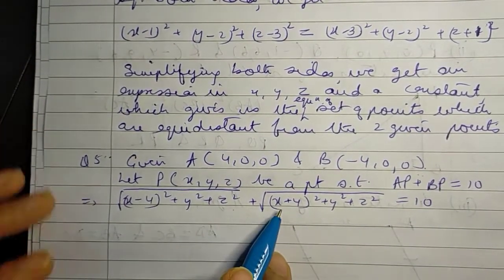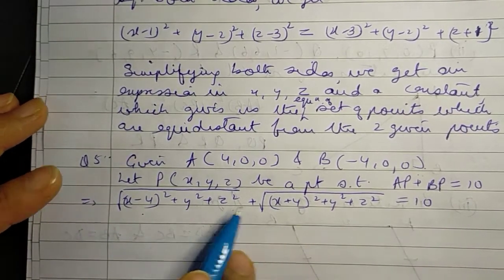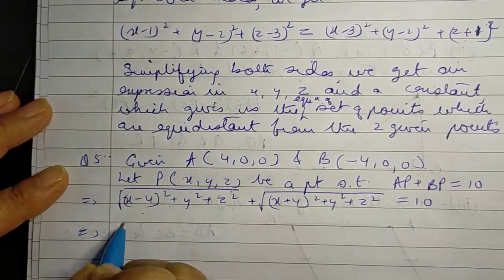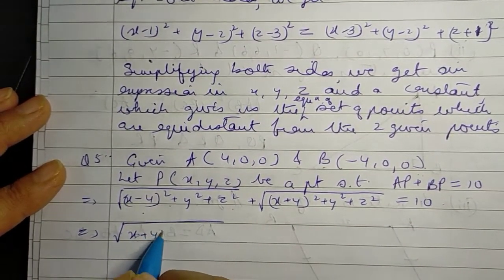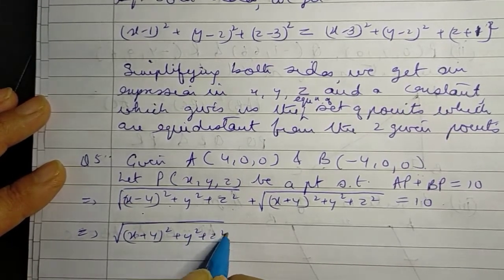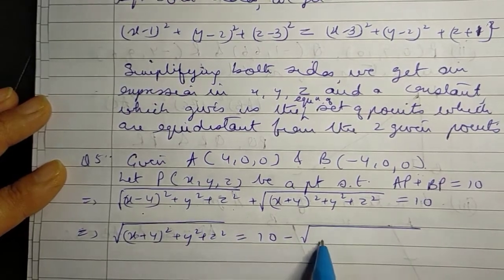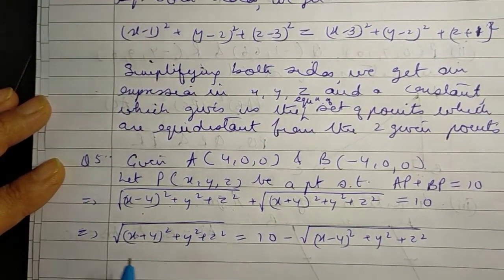In order to remove the square root, we don't square at this stage; we take one term to the other side. So this can be written as the square root of (x plus 4) whole square plus y square plus z square equal to 10 minus the square root of (x minus 4) whole square plus y square plus z square.